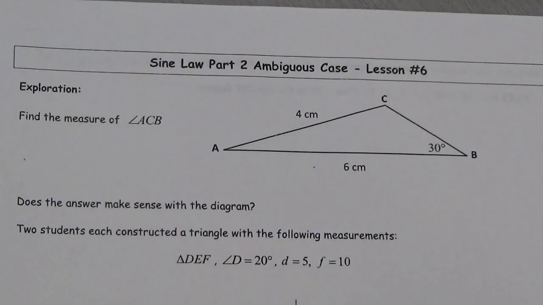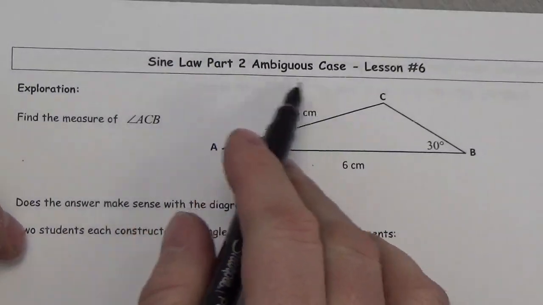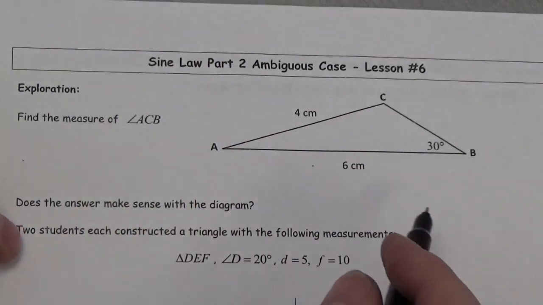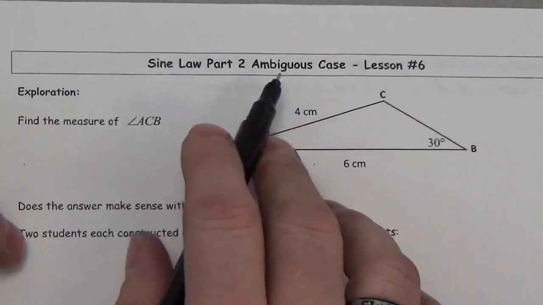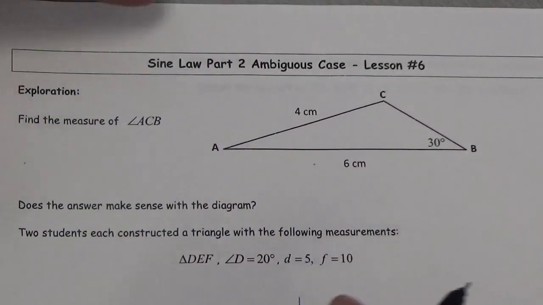Hi everybody. Now that you've seen the sine law, we're going to look at part 2 of this. We're going to look at the ambiguous case of the sine law. Now remember, the word ambiguous means not clear. So let me show you what's happening here.